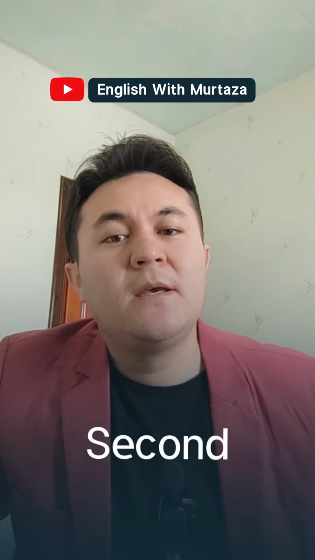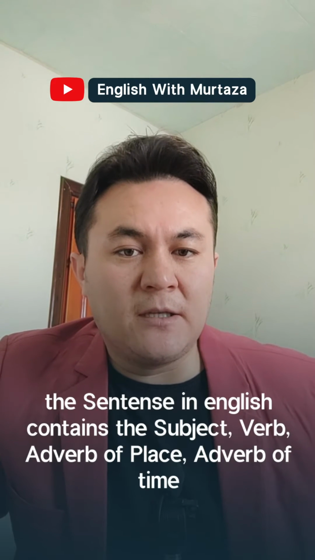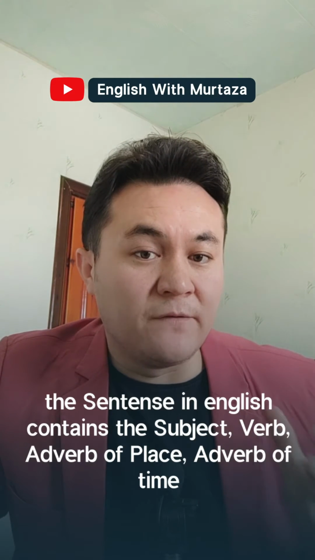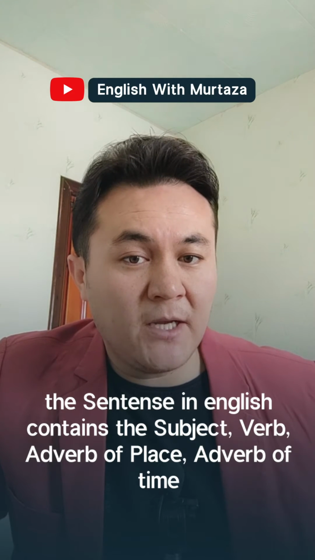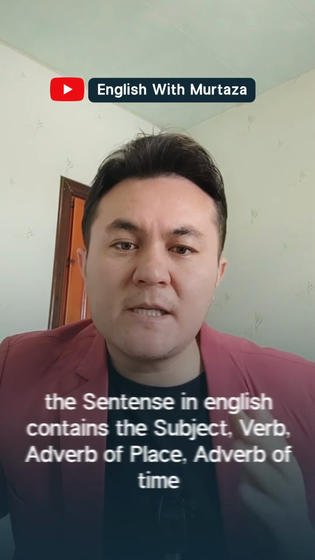Of course they're different. Second, the sentence in English contains the subject, verb, object, adverb of place, and adverb of time. This structure in Persian is different.